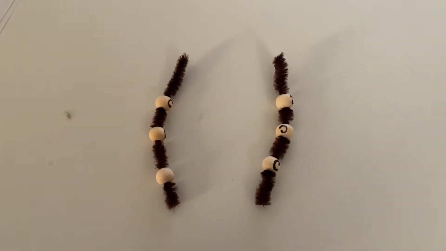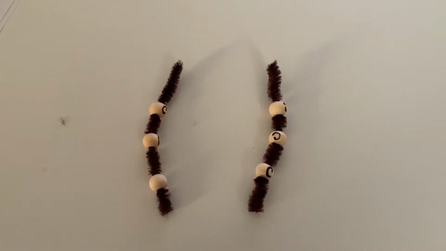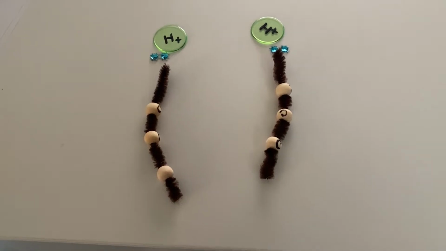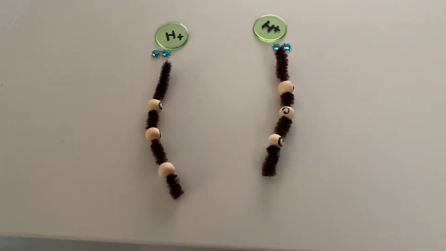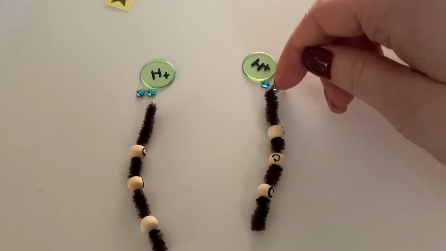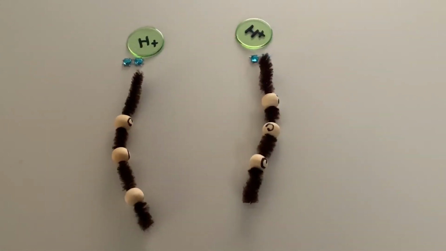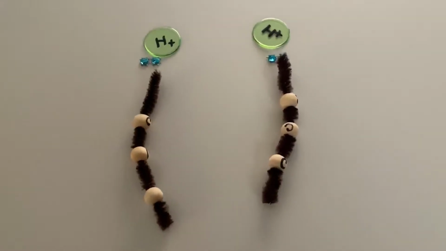Phase 2 is lysis, and that's where the 6-carbon sugar breaks in half, forming 2 3-carbon molecules. Phase 3 is oxidation, and the 3-carbon sugars each have 2 electrons, which are symbolized as these 2 blue jewels, and then they each have 1 proton, or hydrogen ion.